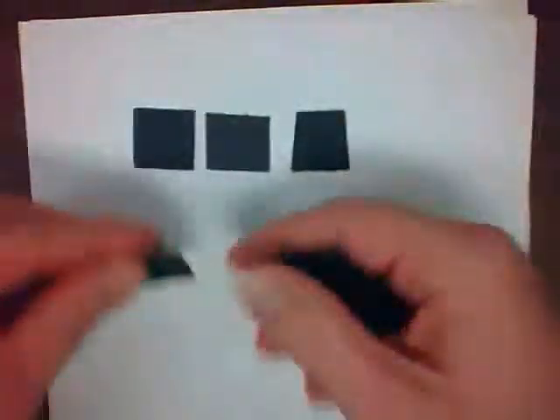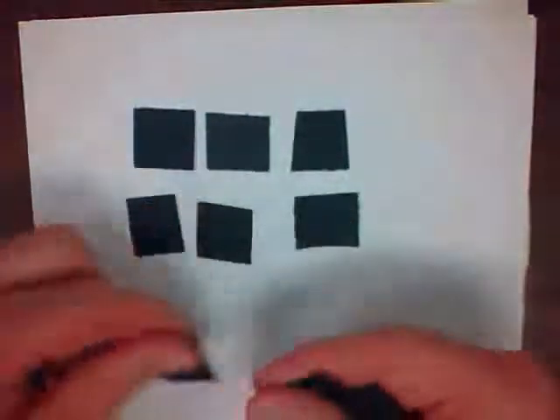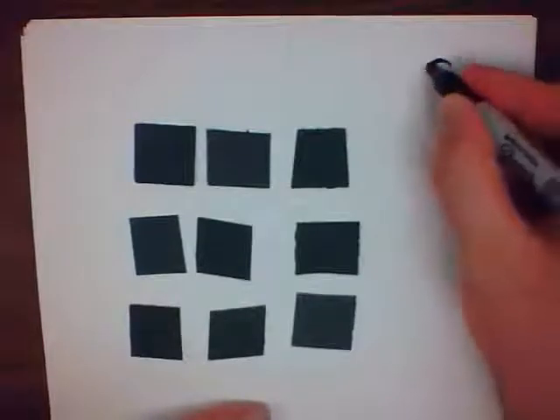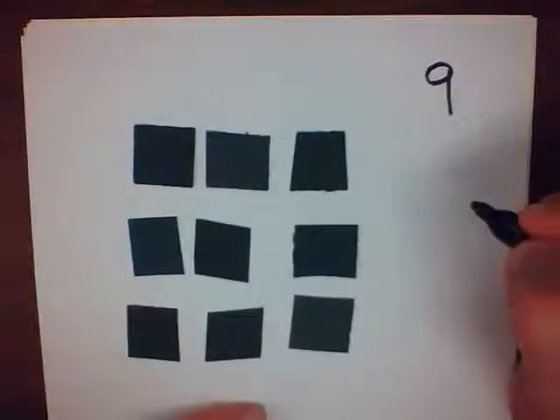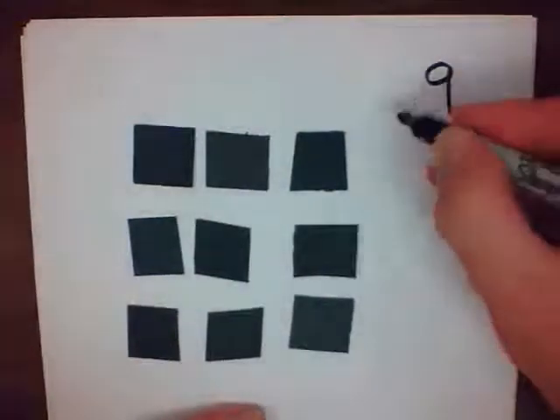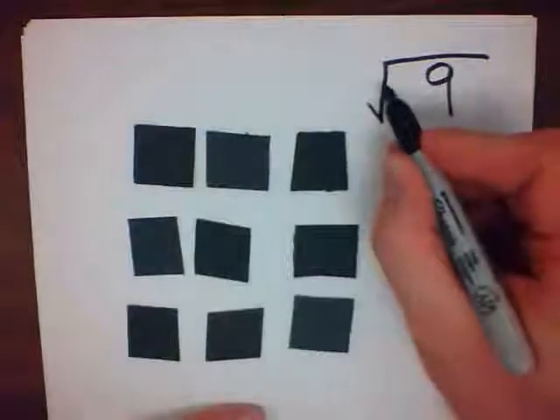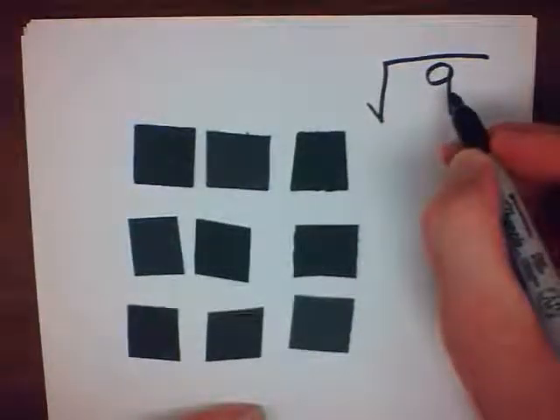First, I'm going to use some of these tiles just to represent a number. Here is the number 9. If I were asked, what number multiplied by itself equals 9? That's another way of saying root. To find a root means what number multiplied by itself, and we use this symbol. So this question is asking, what number multiplied by itself equals 9?